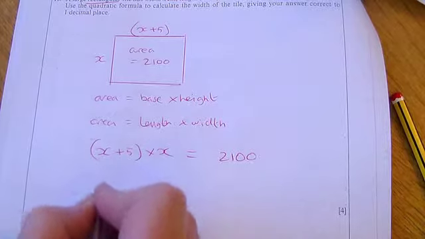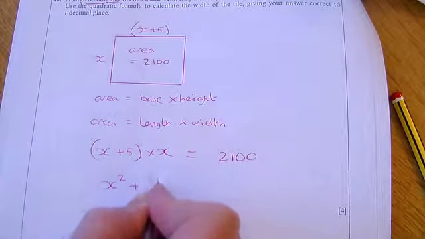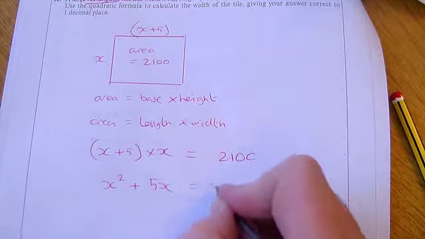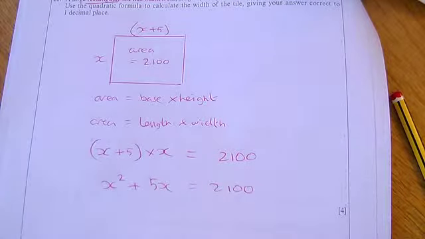Expand the bracket, so x times everything in there is x squared plus 5x. This is the rectangle, right? Your length times width. So it's two different ways of remembering. So that times that will equal 2100. Okay.